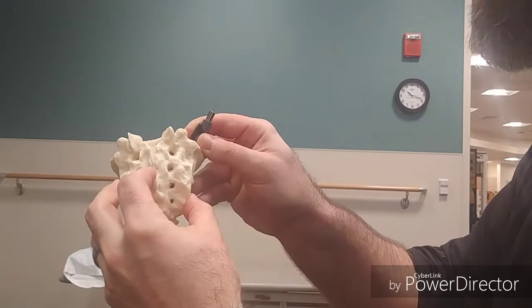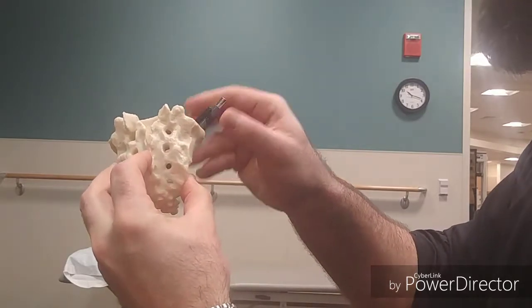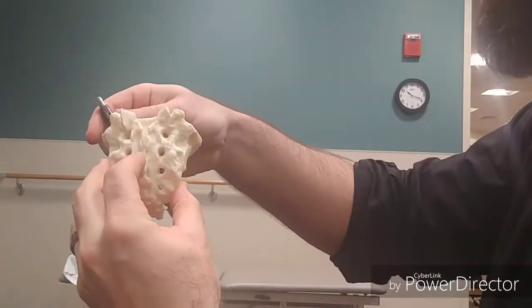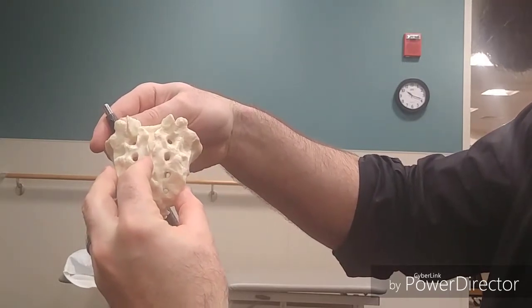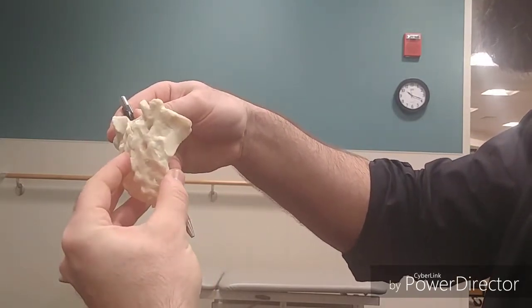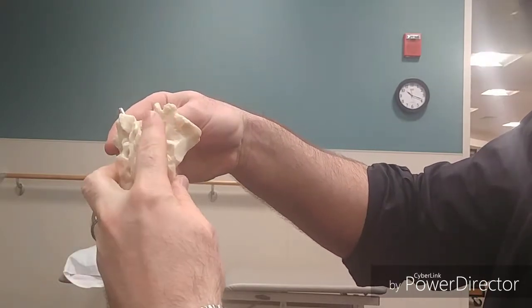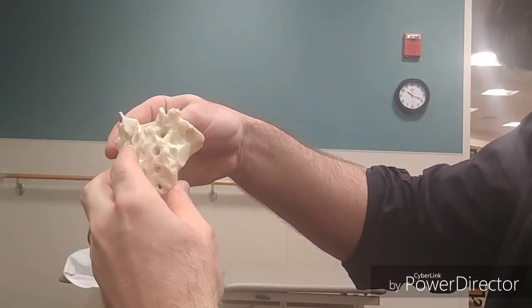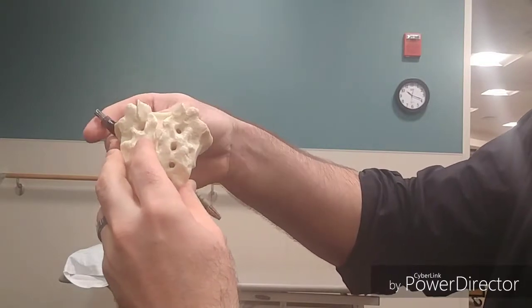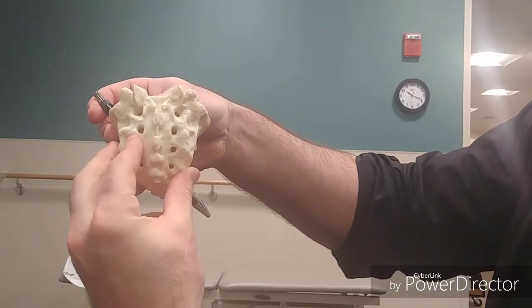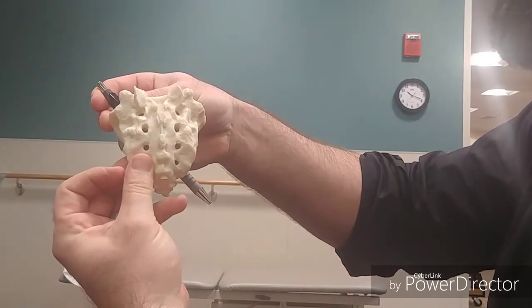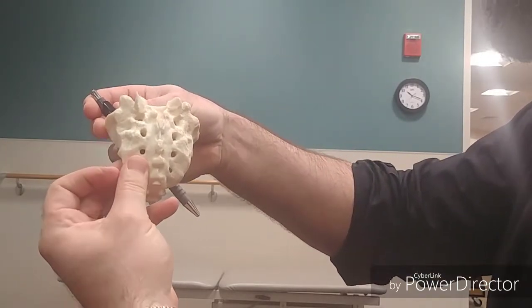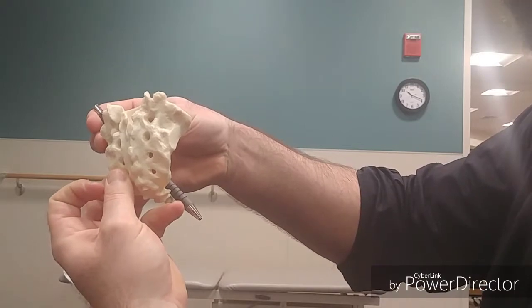sacral torsion. Vice versa, if we had the sacrum on the axis over here and it was rotated to the right, where this side is more prominent, now we have a right on left, because this is at the left sacral base and the other end of the axis is at the right ILA. So this would be a right on left sacral torsion.